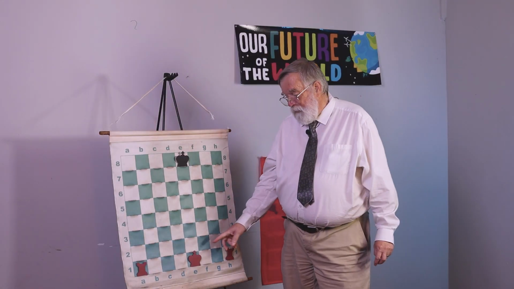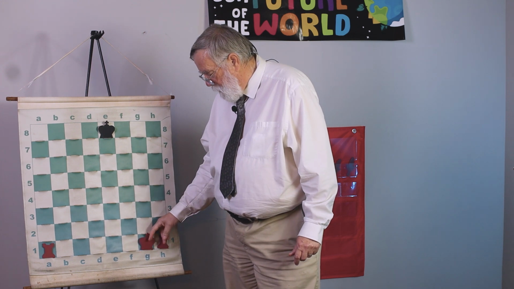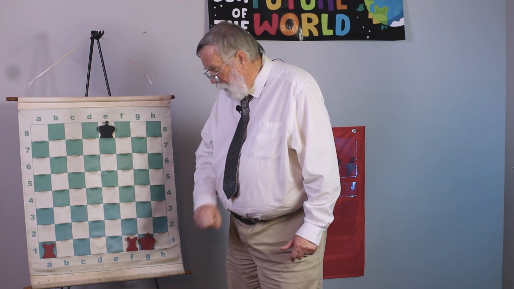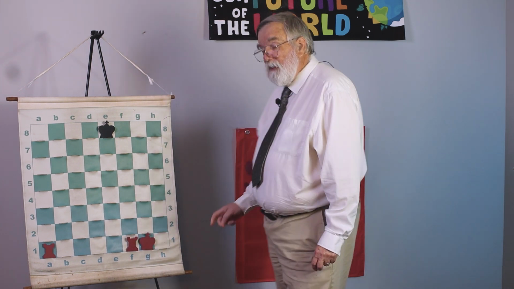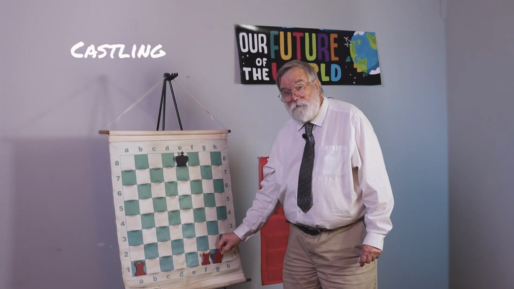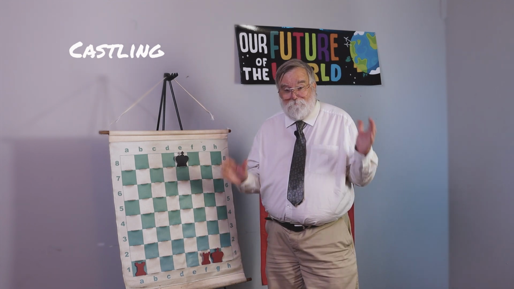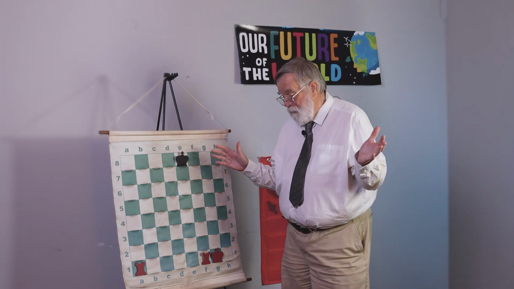Notice that when I was moving the castle move, I moved the king first. This is because in tournament play, we use a rule called touch move rule, which means if you touch a piece, you got to move it if it has a legal move. And once you let go of that piece, the move is done. That piece can't be changed.